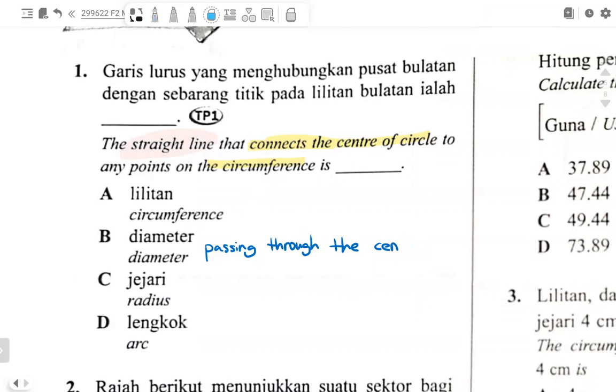So you can change your answer. It's not B. If I draw it out, it will be like this: from the center, touching the circumference. So what's your answer again? Okay, Joe, what's your answer?